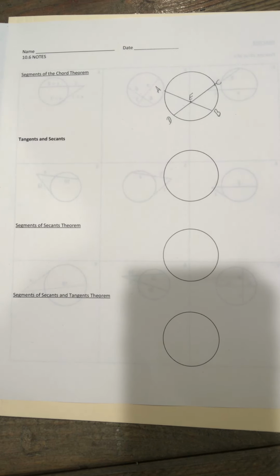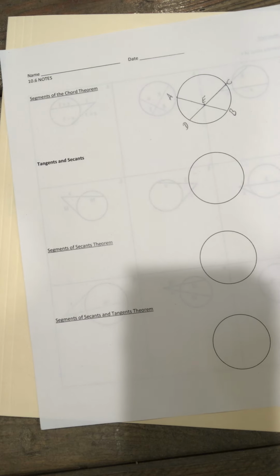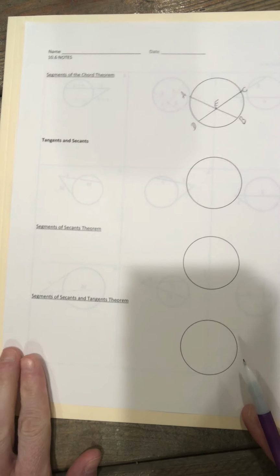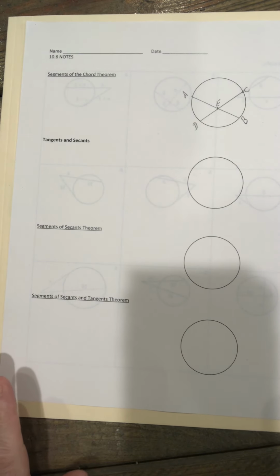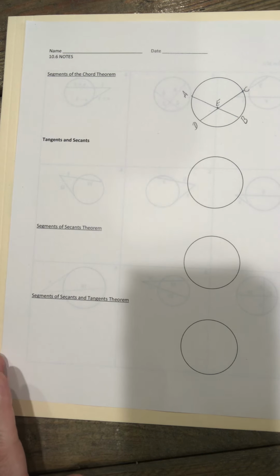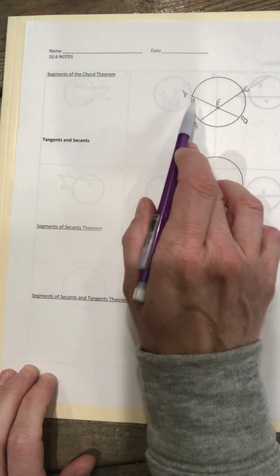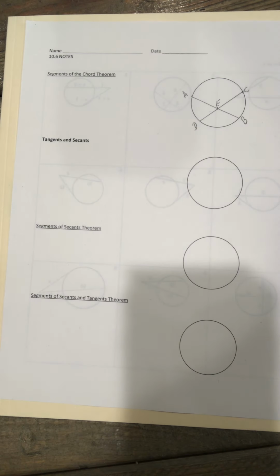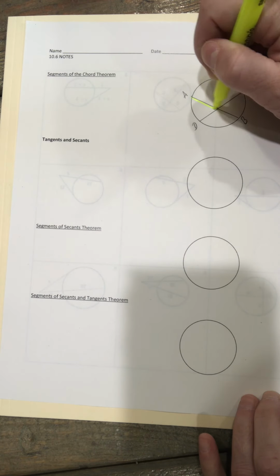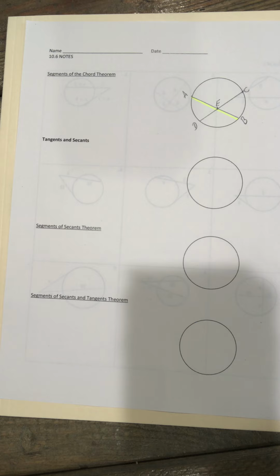Well, if you have two chords that intersect in the interior of a circle, meaning not on the circle, then the product of the lengths of the segments of one chord is equal to the product of the lengths of the segments of the other chord. So what does that mean? What this means in this theorem is one chord is AB. The product means we multiply.